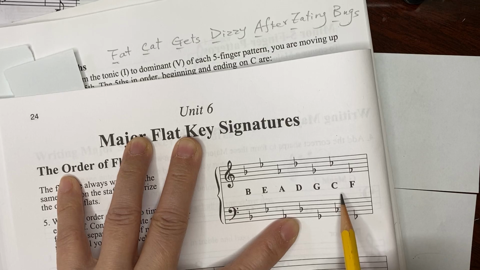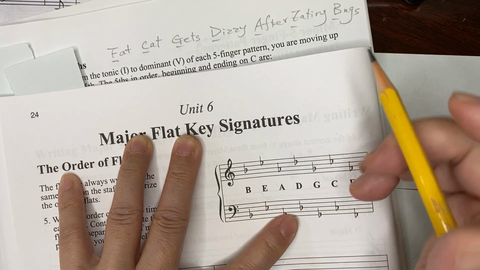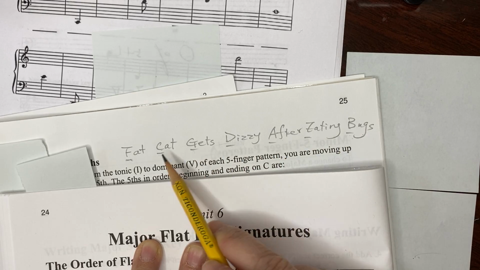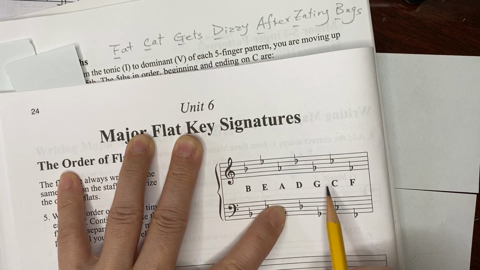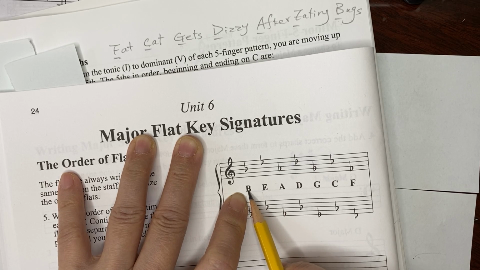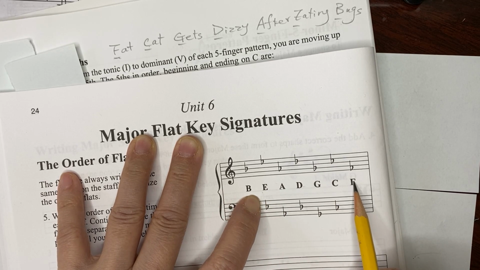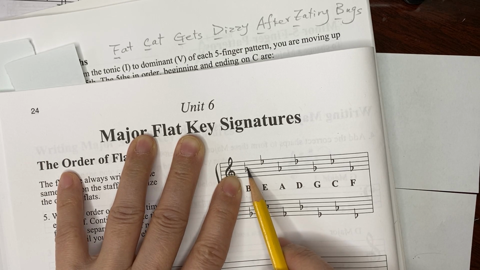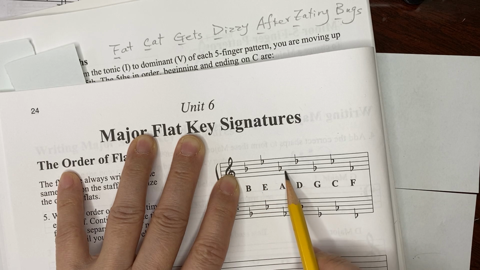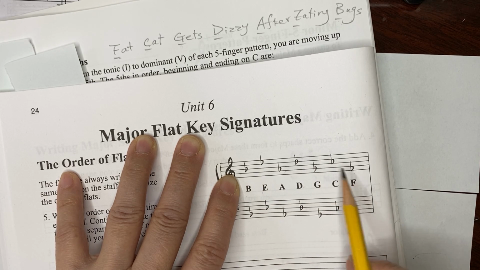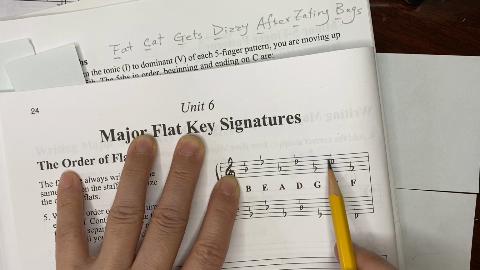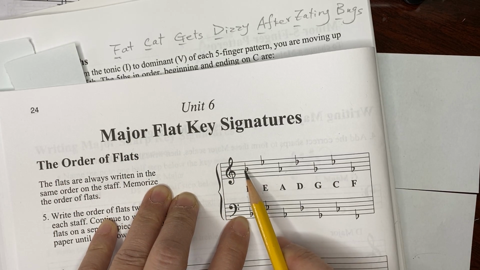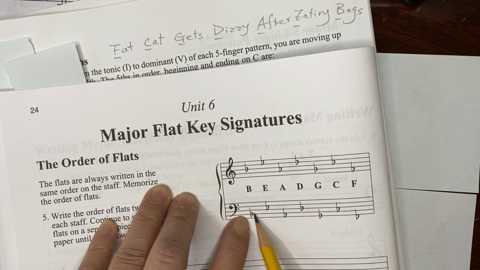Now, if we go forward, from the sentence here, B, E, A, D, G, C, F. In the treble clef, this is a very normal order, like a zigzag line. B, E, A, D, G, C, F. So down, up, down, up, down, up, down. The flat signs in the bass clef are the same thing. Everything goes one line lower.